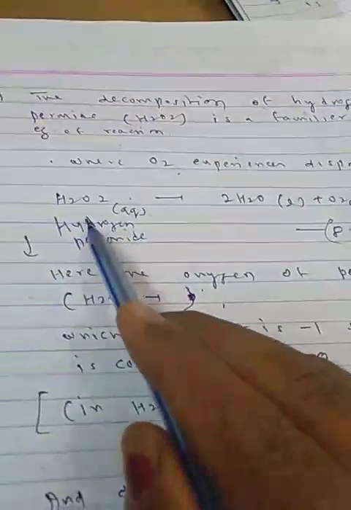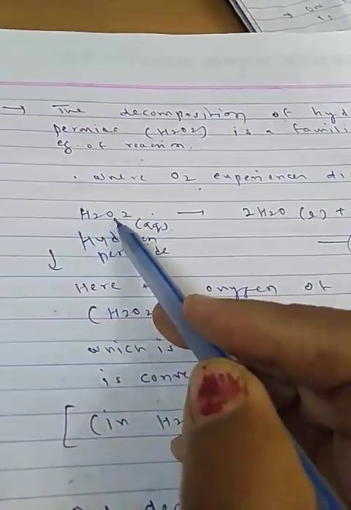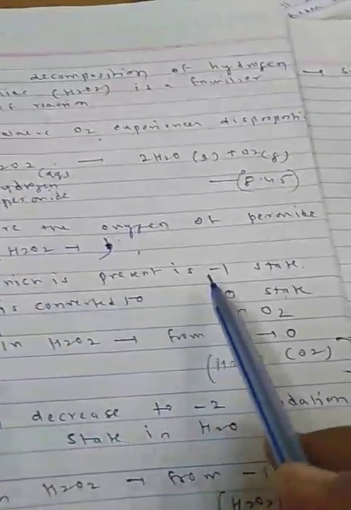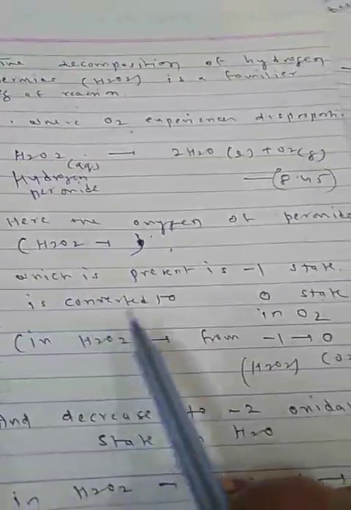Now how does the element oxygen change? The oxygen of peroxide in H2O2, which is present in the -1 state, is converted to 0 state in oxygen. How?